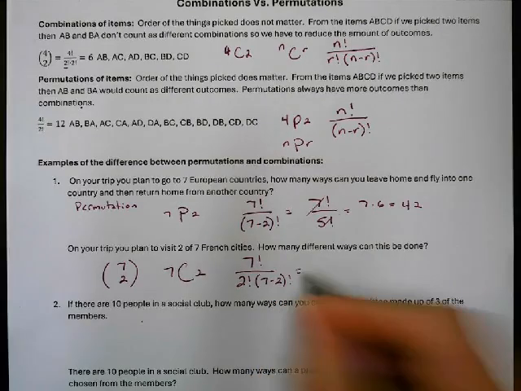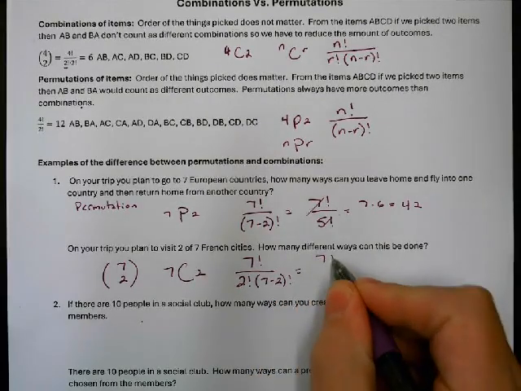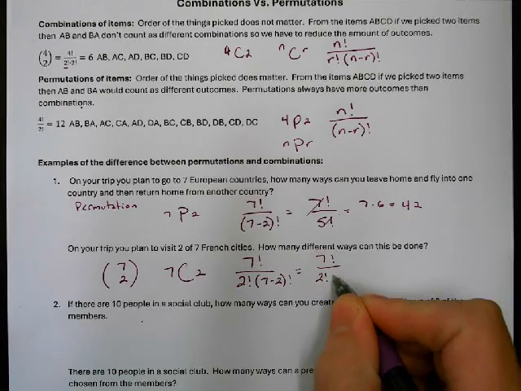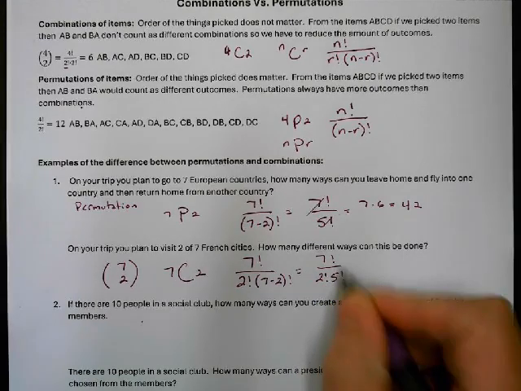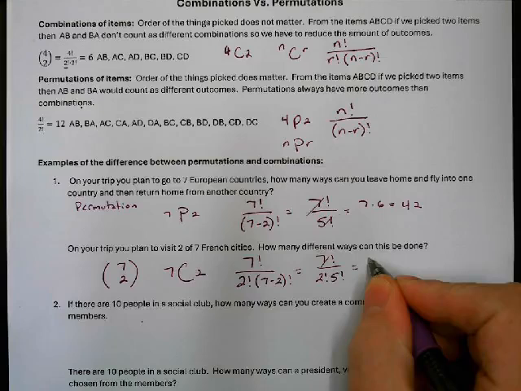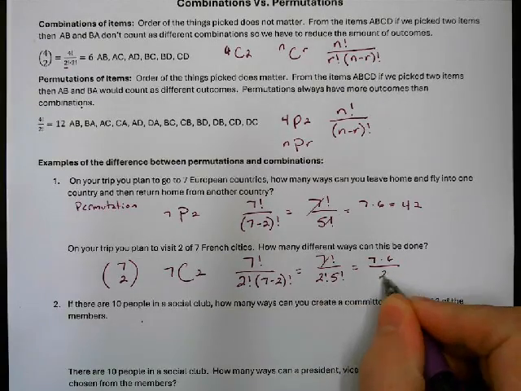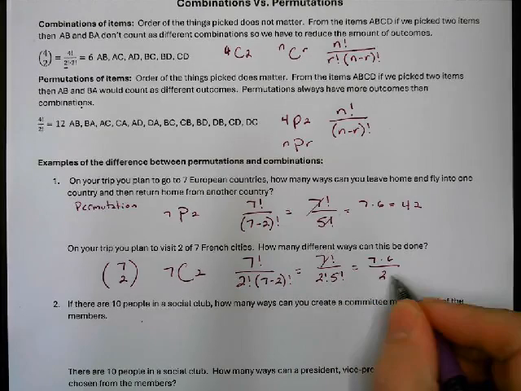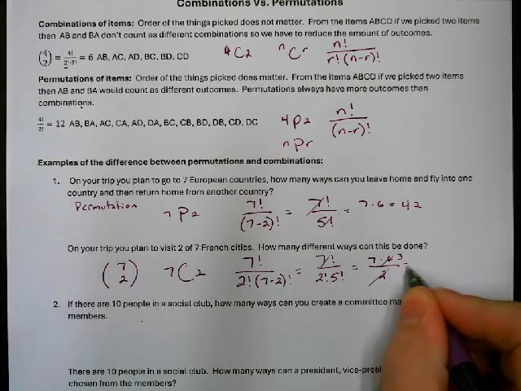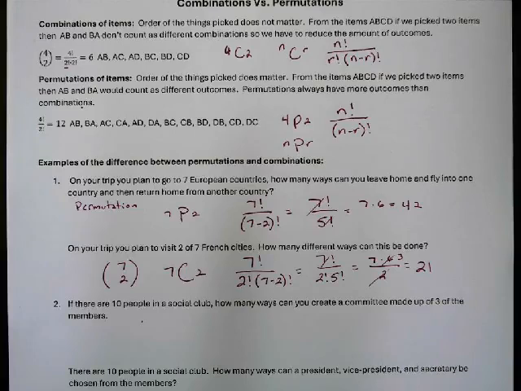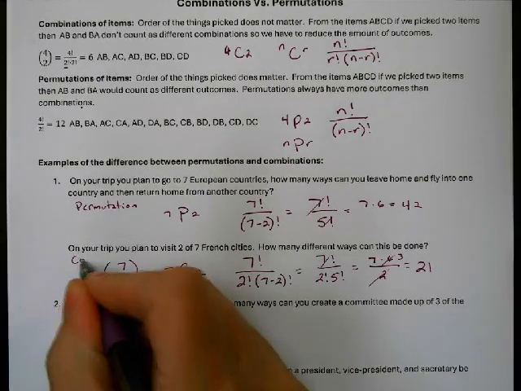So we would get 7 factorial over 2 factorial, 5 factorial. The 7 and the 5 reduce again. I get 7 times 6. And then in the denominator, I still have the 2 from this 2 factorial here. That reduces to 3. I get 21.